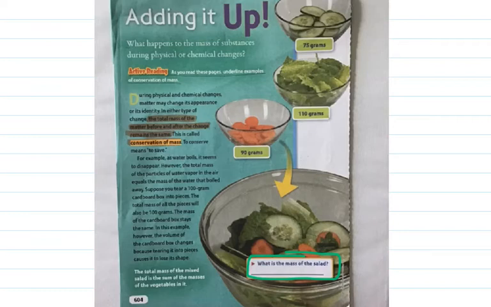So let's go back to that active reading. It says to underline examples of conservation of mass. Now, let's think. Where would an example of conservation of mass be? I'll give you a second to think. Okay, so I'm going to be underlining our active reading in green, so follow along with me.